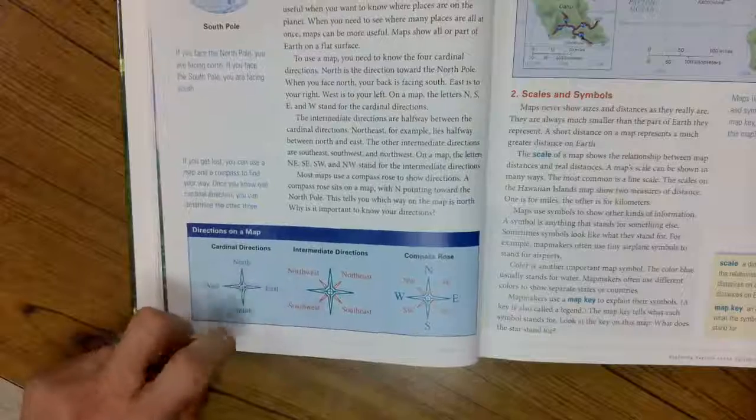Now you can see down at the bottom of the page, most maps have these. North, east, south, and west. So for example, if I'm looking at this map, I would know that north is this way. That way we can tell which map directions are.